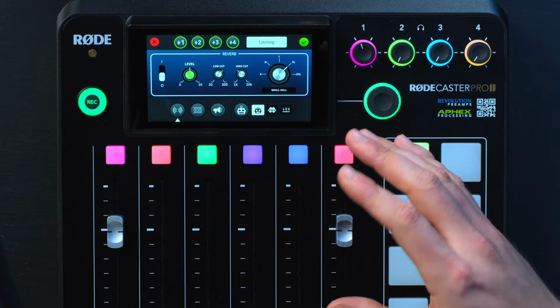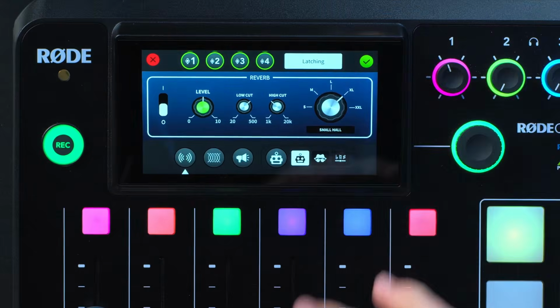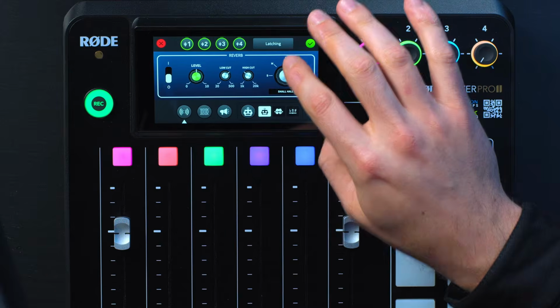To the right of these inputs, you can also select how you want the pad to behave when activated, either latching or non-latching. When latching is selected, the effect will be applied to that channel when the pad is pressed, and it will remain on until the pad is pressed again. When latching is off, the effect will only be applied while the pad is pressed down. So when you take your finger off the pad, it will turn this effect off.